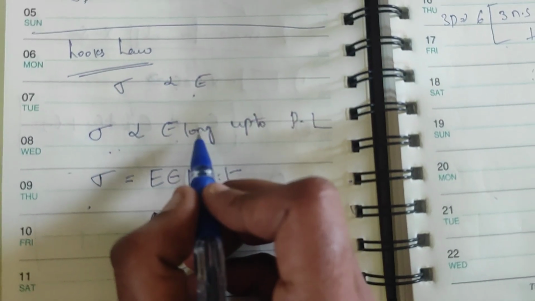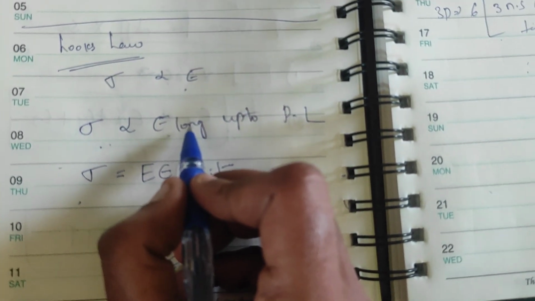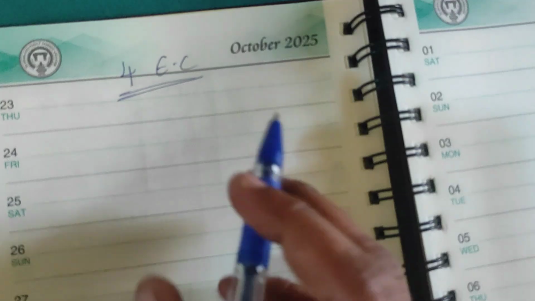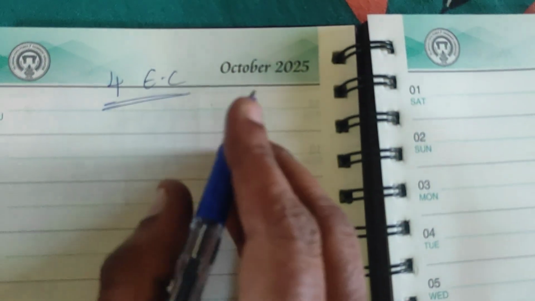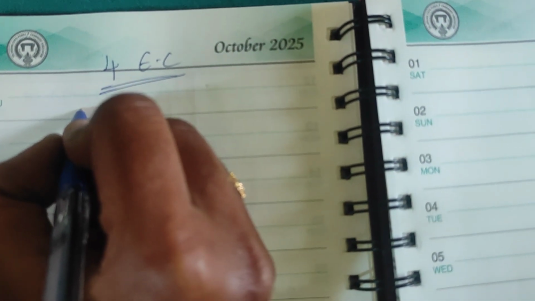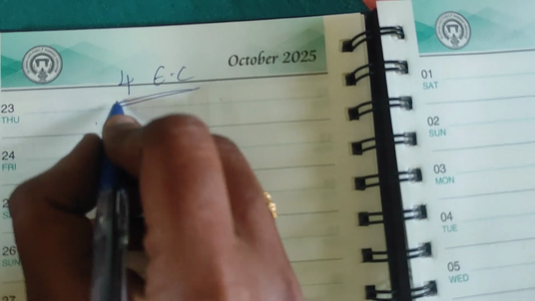Understand? And coming to the elastic constants, there are four elastic constants. This is very important. Actually, what is an elastic constant?